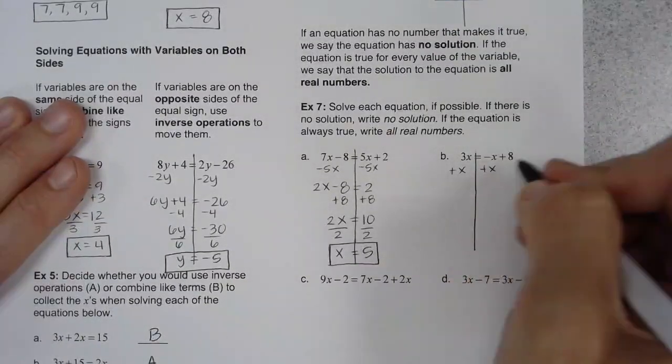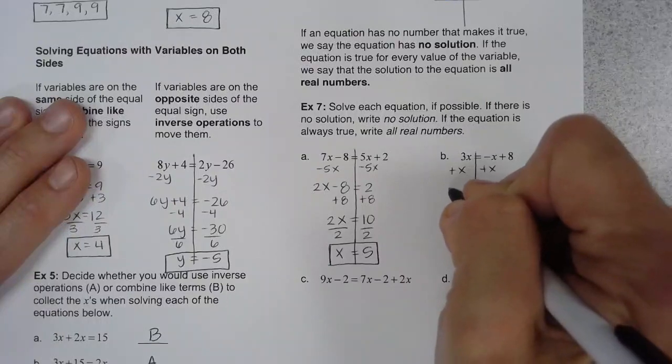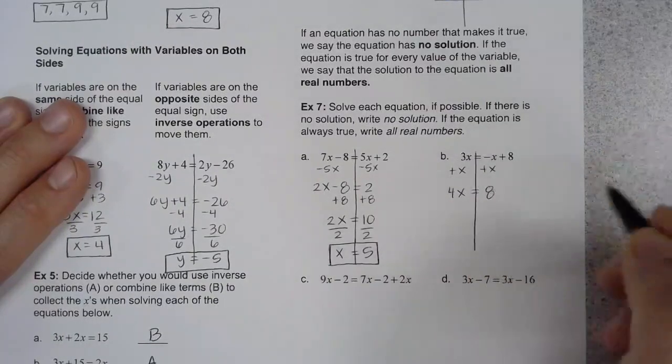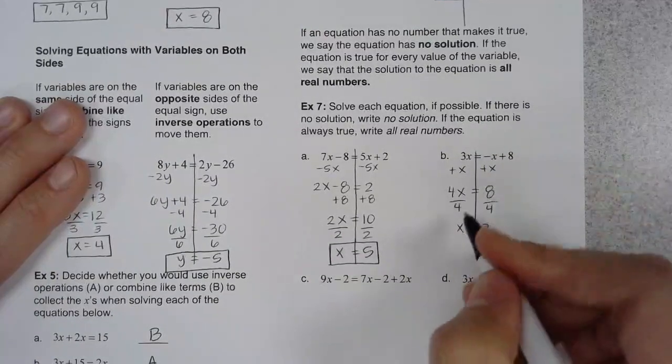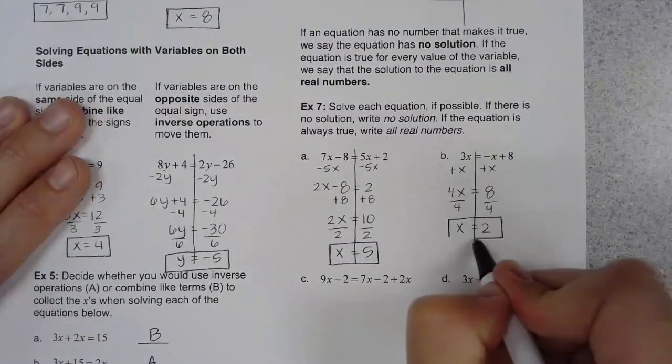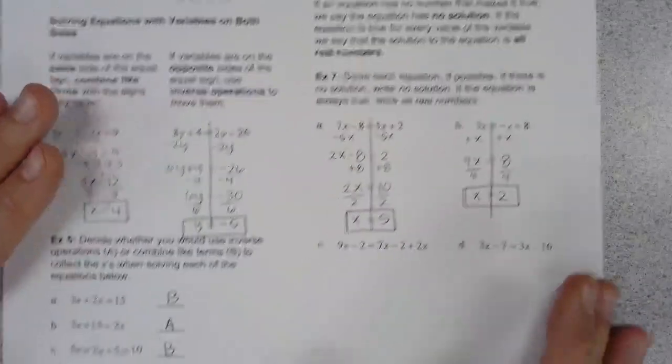There's kind of a tendency to always move the variables to the left when you're solving, but that's not something that must be done. Remember, there's lots of different ways to solve equations that you can arrive at the same answer. This equation has one solution, x equals 2.